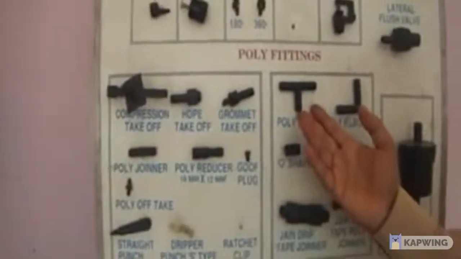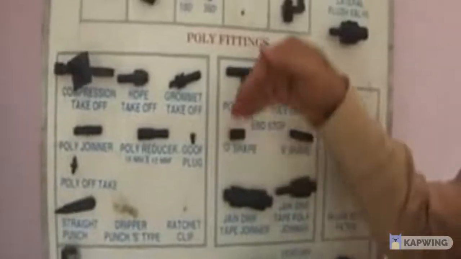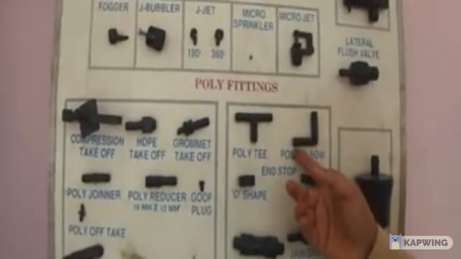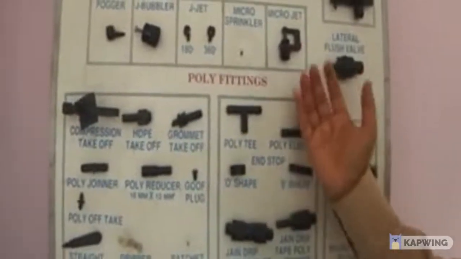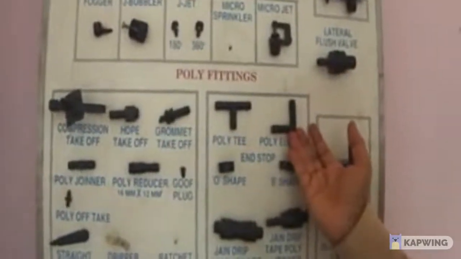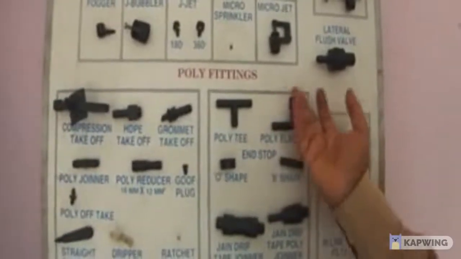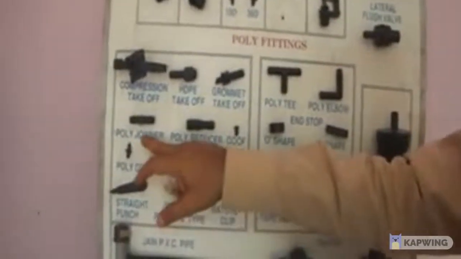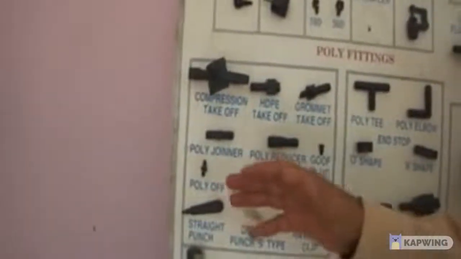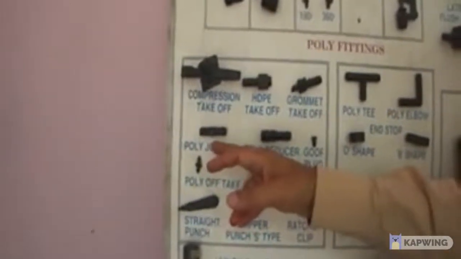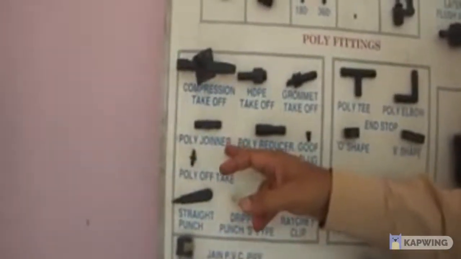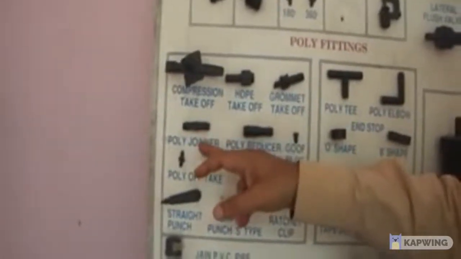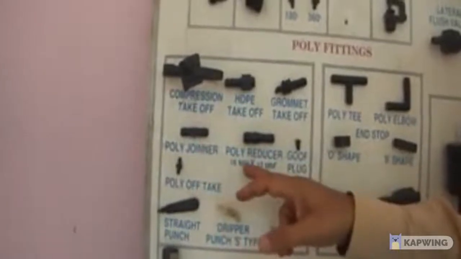This is now the poly T. We want to take the water perpendicular to the other direction, and then this supply is there. Instead of closing the pipeline, the same pipeline can be connected perpendicular. So an elbow is available. Poly joiner, when we want to extend the length of the pipeline, so one lateral with the other lateral of the same size, it can be connected. These are available in 12 millimeter, 16 millimeter, 20 millimeter in size.